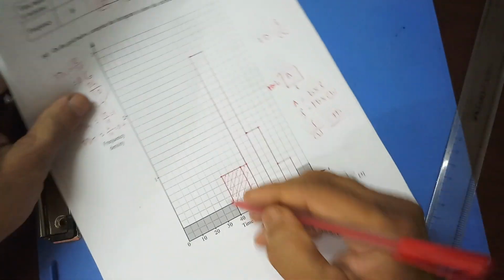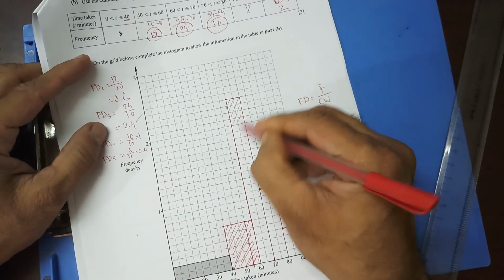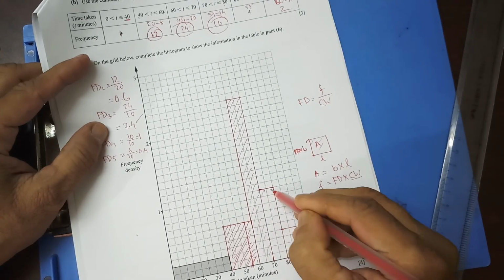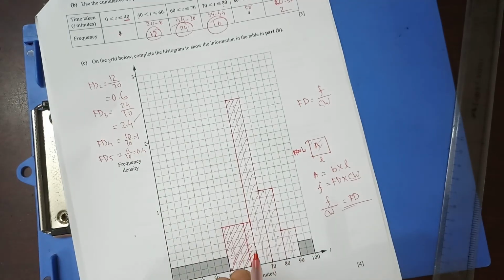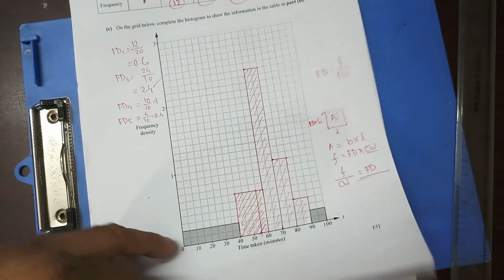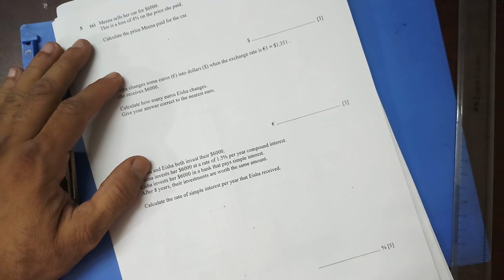Okay, so this is my histogram I have drawn, you know that, and it's a histogram because all of them are attached together and the class width is not the same. So this is done. It's 4 marks. It's worth it, right? All right, I'll go from question number 5 in next video.